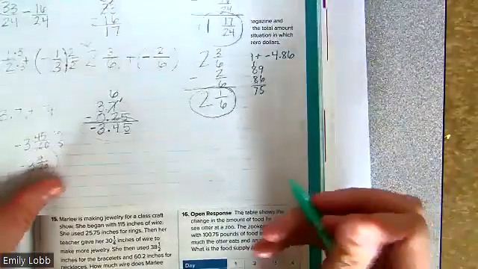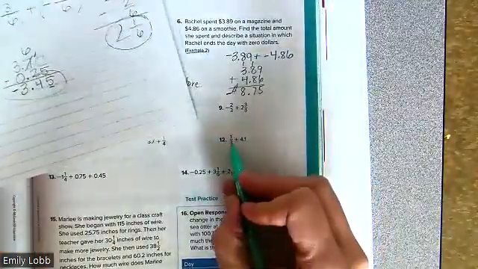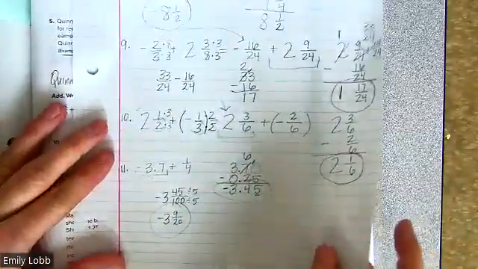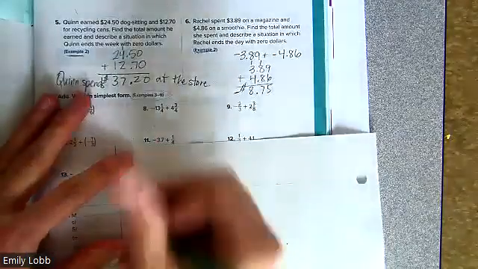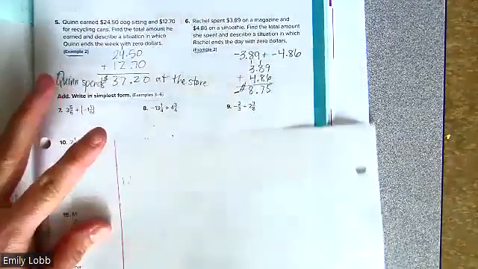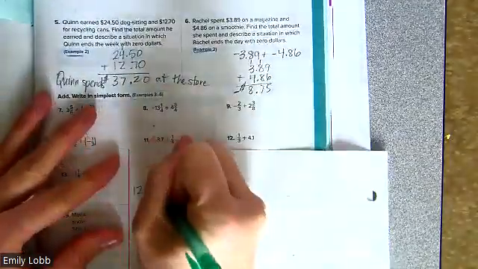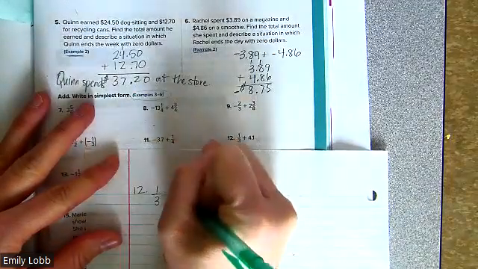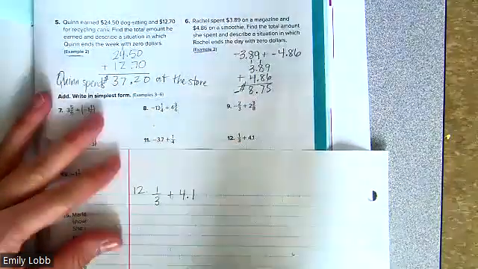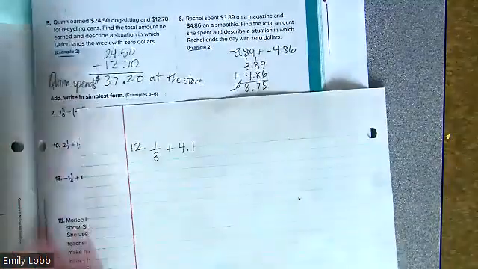Number 12. First of all, I'm going to turn my paper over. I don't know about you, but I don't want to try and squeeze it in there. So 12 is 1/3 plus 4.1. How do I say 4.1 properly?